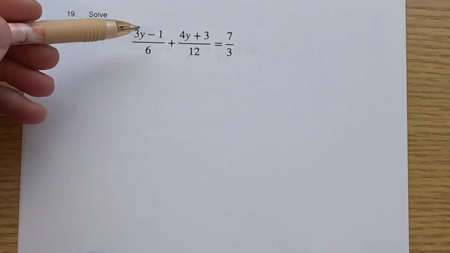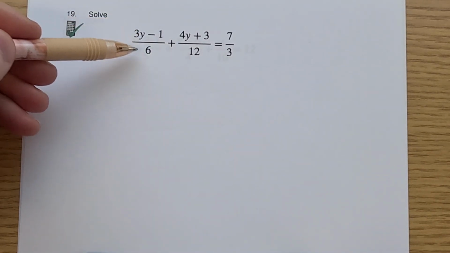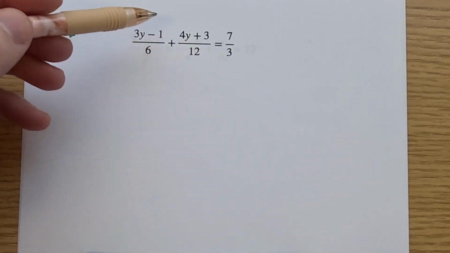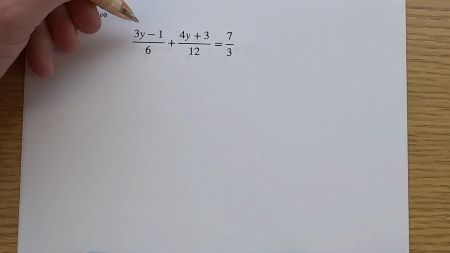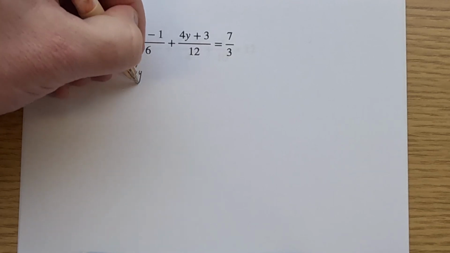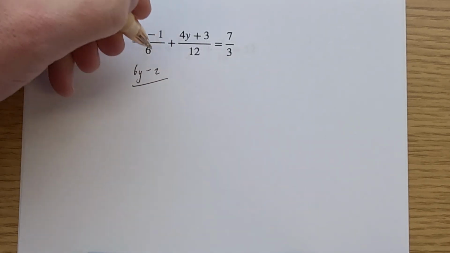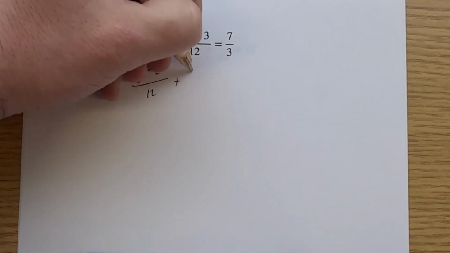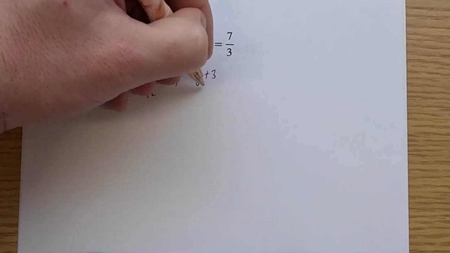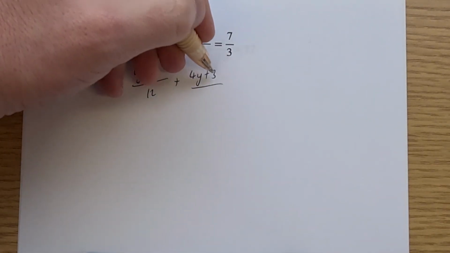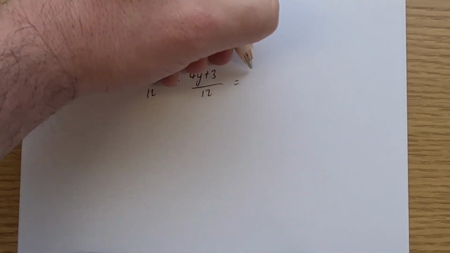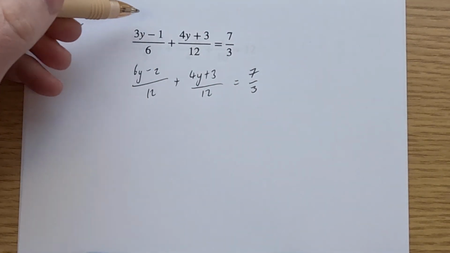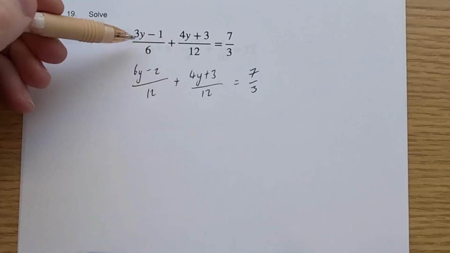I'm actually just going to double both the numerator and denominator of this first fraction, because that'll give us 12 on the denominator, like the other one. So if we double both the numerator, that would be 6y minus 2, and the denominator, 12, then we'd have plus (4y plus 3) over 12 equals 7/3. So we've just doubled both the numerator and denominator of that first fraction.